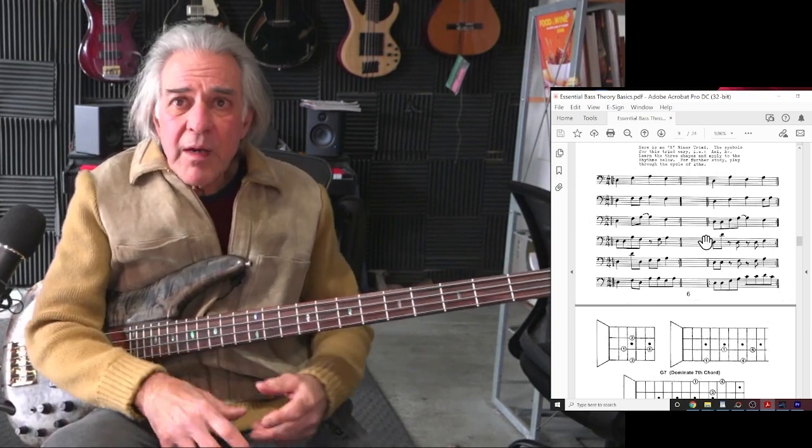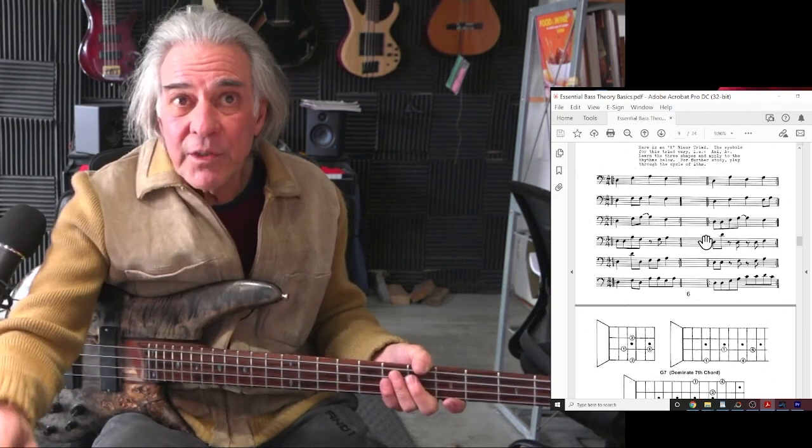And once again, you have all these examples you can try that are already written out for you, or you can just look at those shapes and try to memorize a shape and move around and find your own lines. And so it really is a creative way to come up with your lines, just by knowing the shape and knowing your neck a little better.